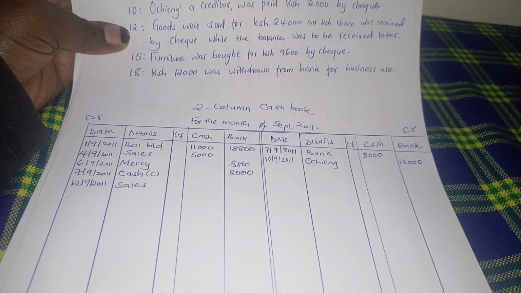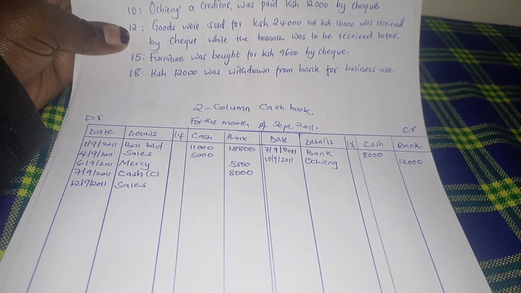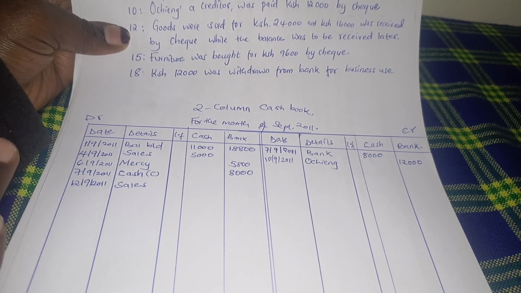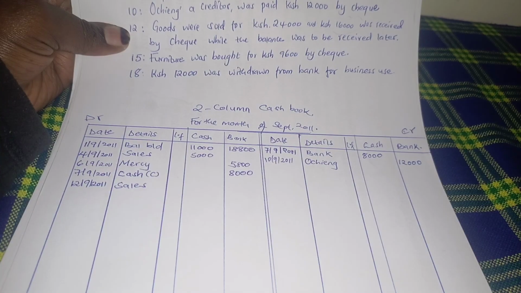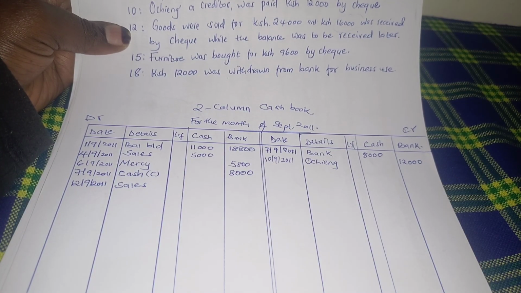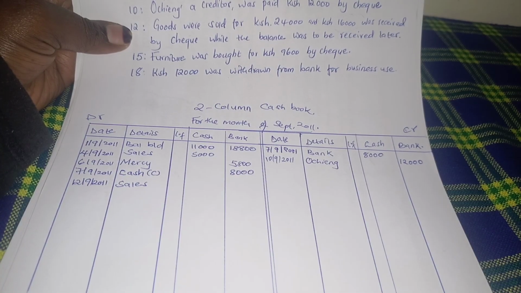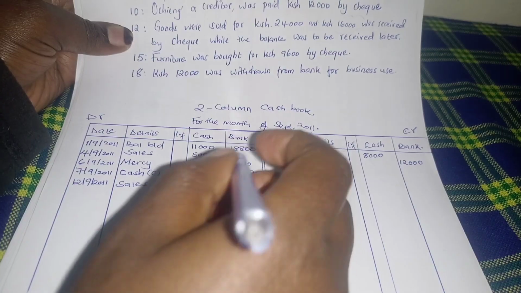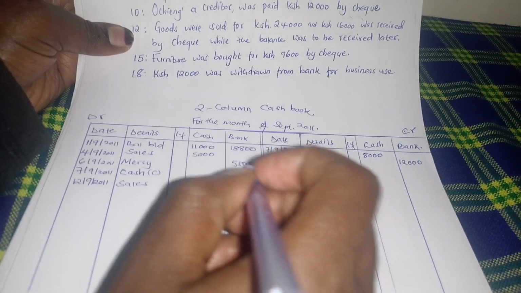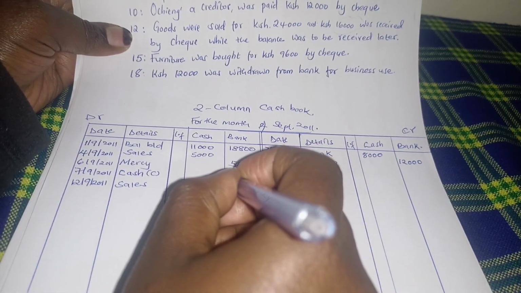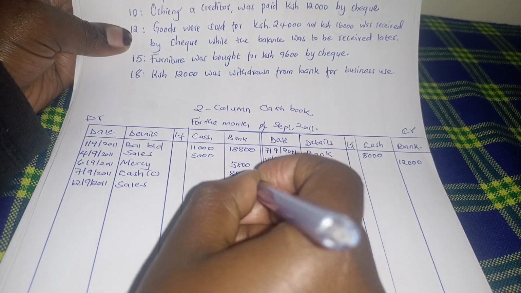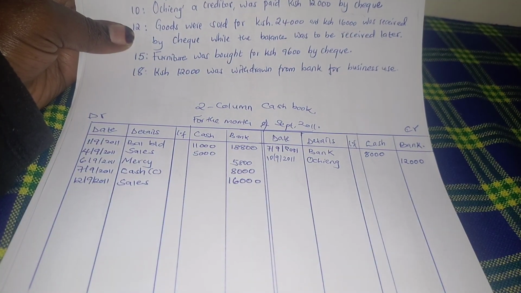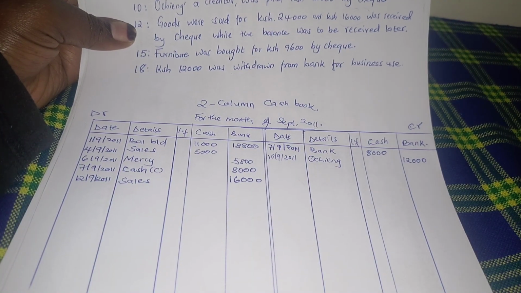So date 12 of September 2011, goods were sold, so these are sales that were made, and for the amount that was received, remember we said the cash book only deals with cash transactions. So part of this transaction is a cash transaction. The other money was to be paid later. So we are not going to record the credit bit. We only record what was received in form of cash. So check of 16,000 was received.